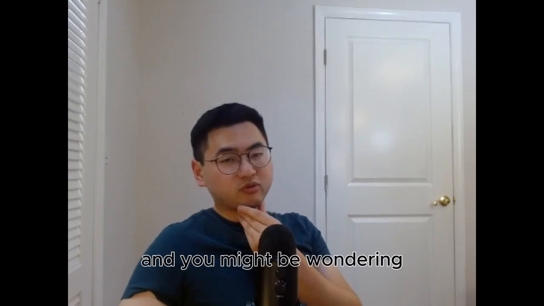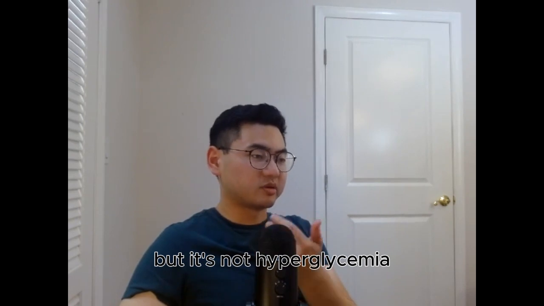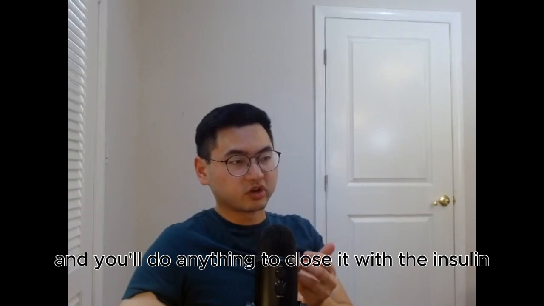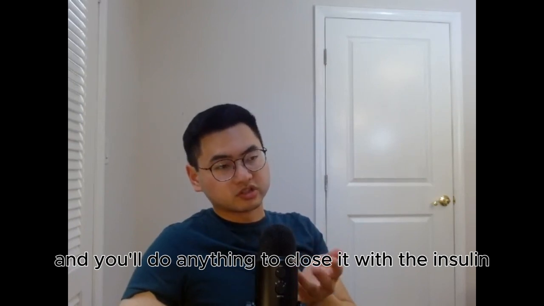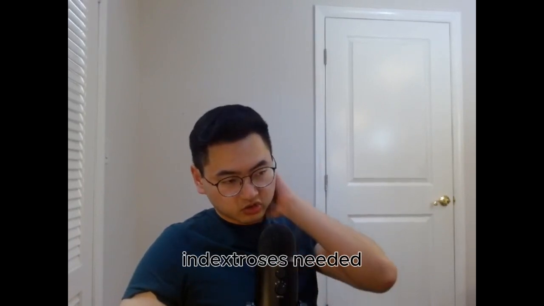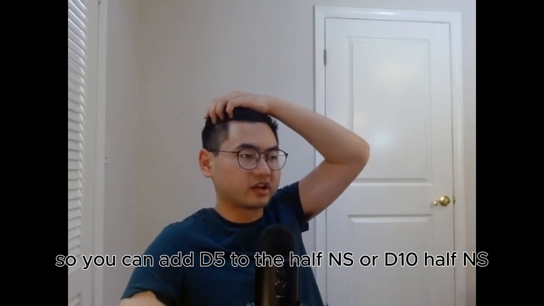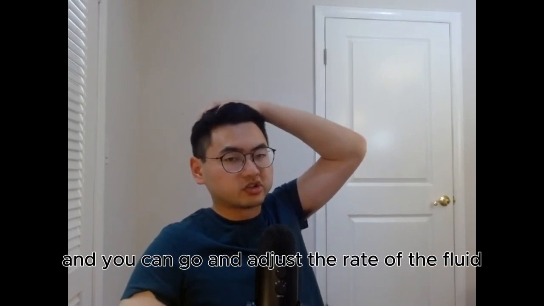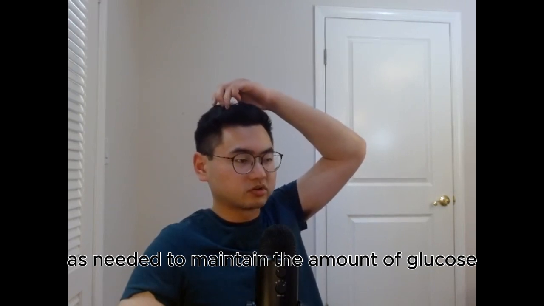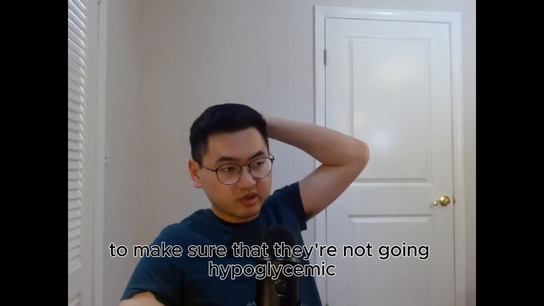And you might be wondering, why are we adding glucose to hyperglycemia? But it's not hyperglycemia, it's DKA. So really you want the ketones to close, and you'll do anything to close it with the insulin, including giving extra glucose and dextrose as needed. So you can add D5 to the half NS or D10 half NS, and you can adjust the rate of the fluid as needed to maintain the amount of glucose, to make sure that they're not going hypoglycemic.